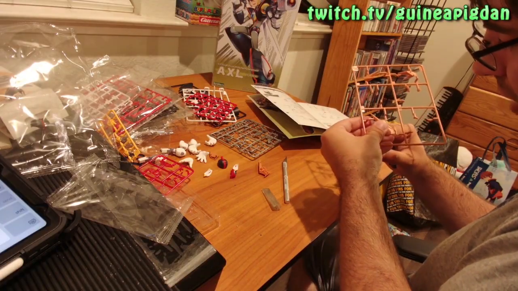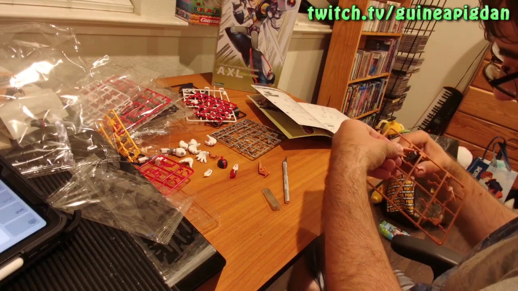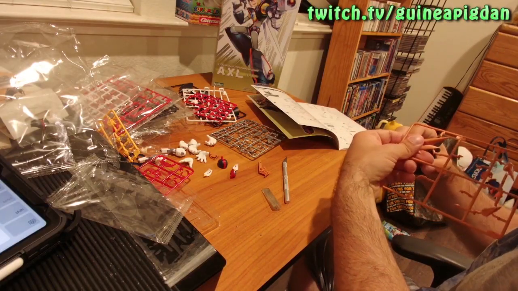Yeah, after I finish Axel's head, I'll probably call it a night. Hopefully I finish this in like, I don't know, well, pretty soon.